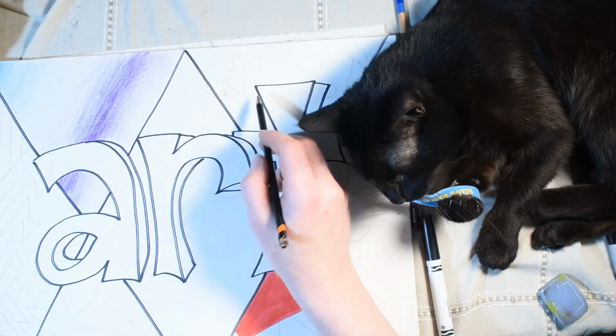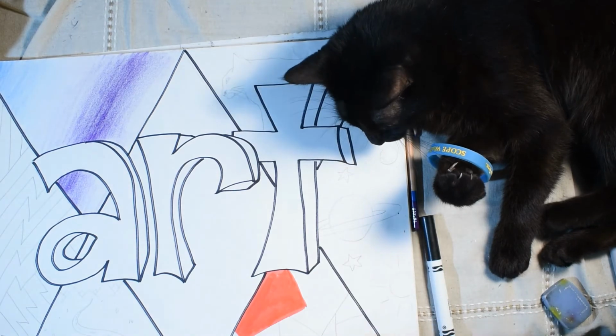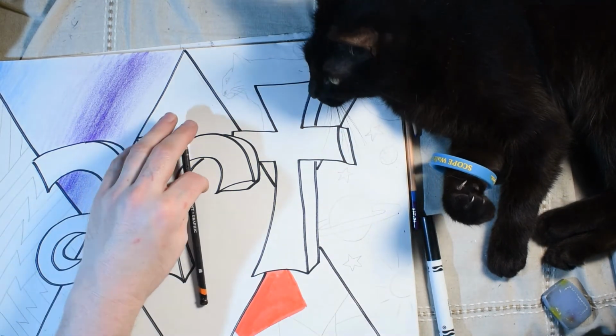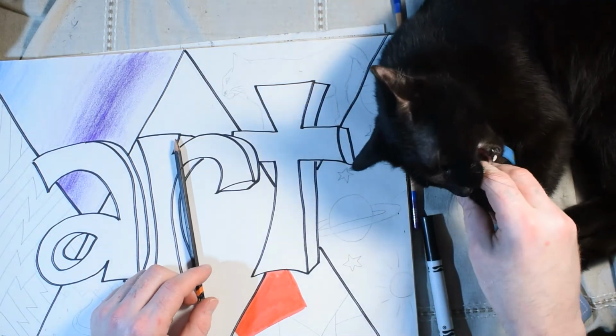All right, so for this one, I think I'll use colored pencils because it's a lot easier to make texture when you are laying on the colored pencils.